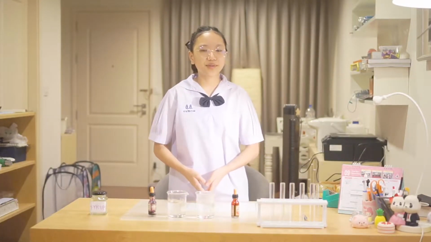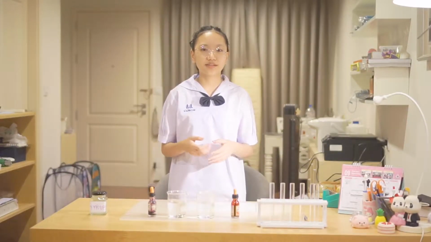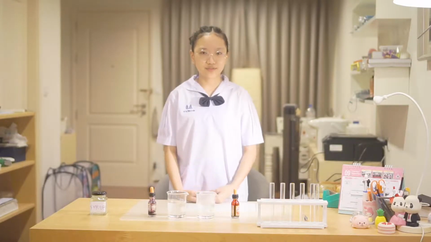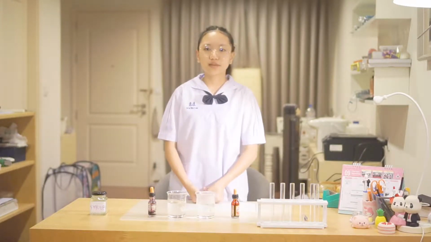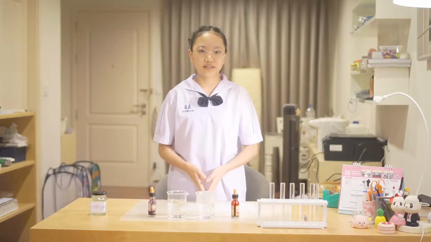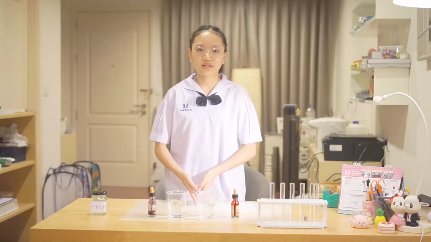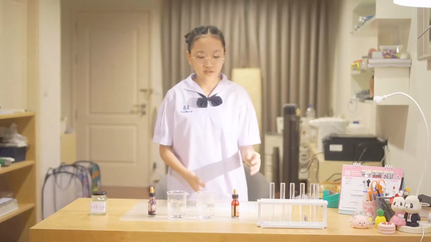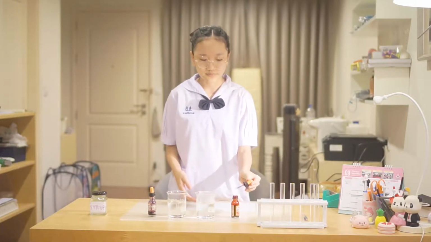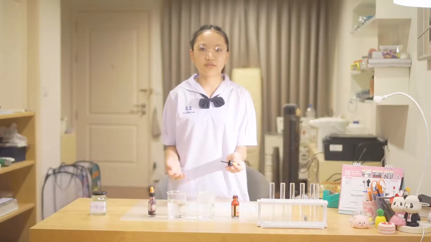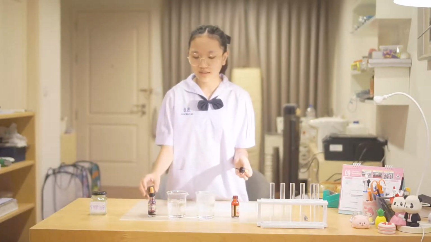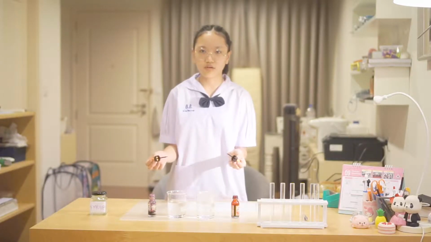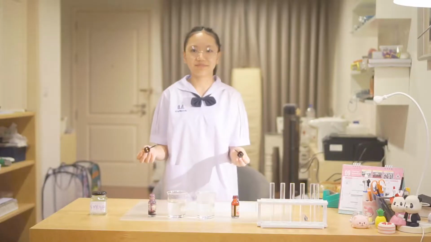Today I'm going to be doing two experiments, which are about diffusion and osmosis. The first experiment I'm going to be doing is diffusion. Diffusion is a movement of molecules from the area of high concentration to the area of low concentration, which I'm going to demonstrate by dropping a drop of red food coloring into a beaker of hot water and dropping a drop of purple food coloring into a beaker of cold water at the same time.